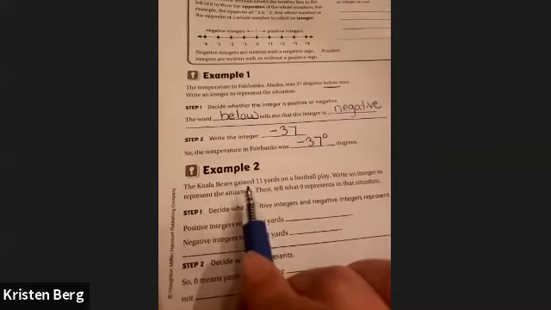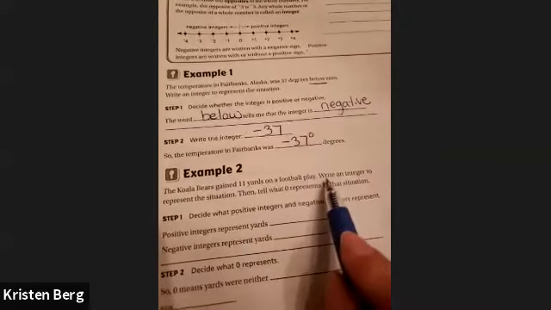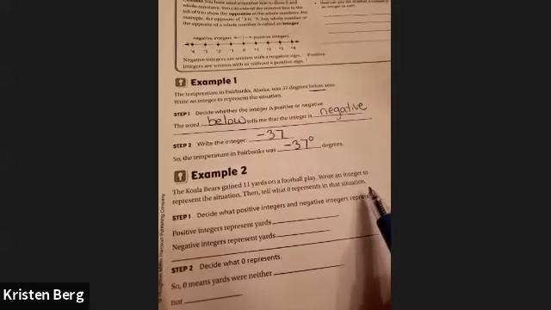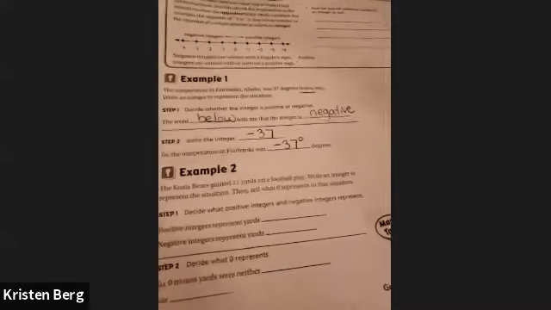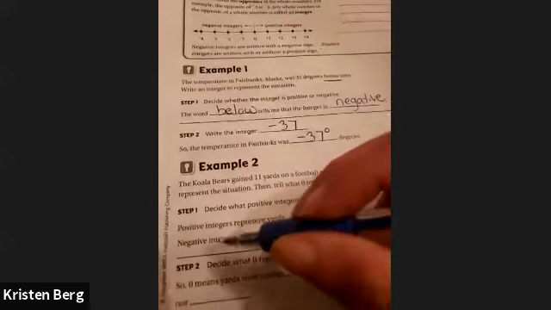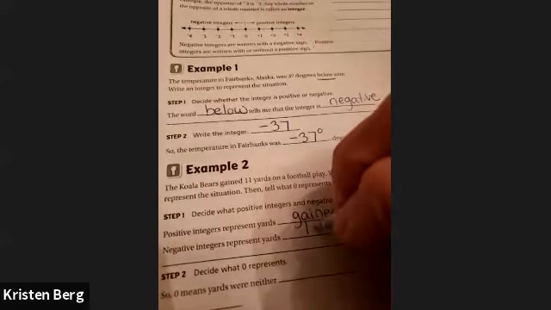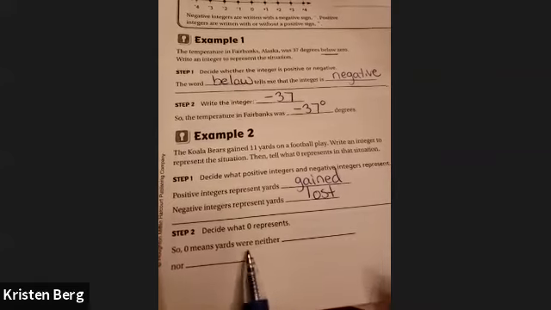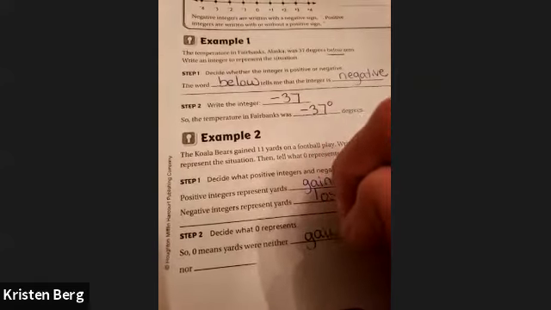So the koala bears gained 11 yards on a football play. Write an integer to represent the situation, then tell what represents zero in this situation. In order to decide what is positive and what is negative, a positive integer here represents yards that were gained. And negative integers would represent the yards that are lost. So there you go. What zero means is that yards are neither gained nor lost. So nothing was lost and nothing was gained if it's at zero. So that is what you do there.